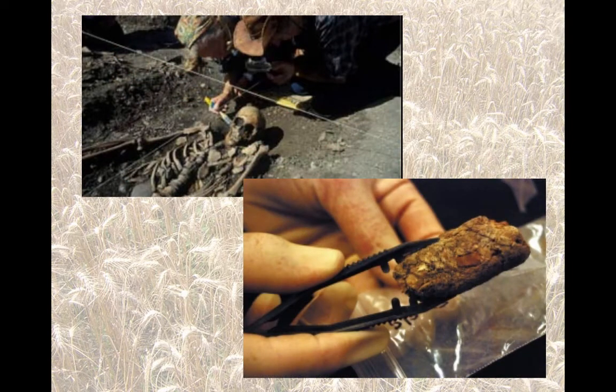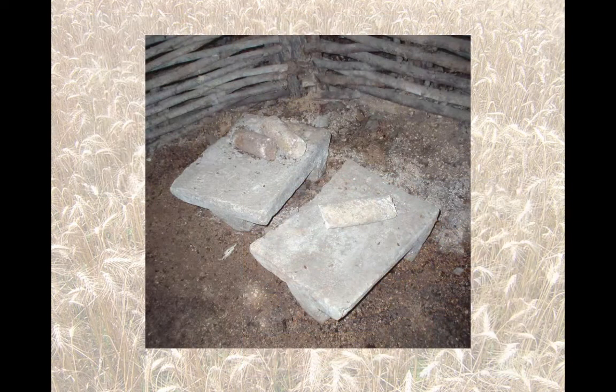And here's a skeleton there, and there's a piece of a coprolite, fossilized poop. And it's just an example of a tool used for grinding. So it's a grinding stone, a metate from Central America, used to grind corn.